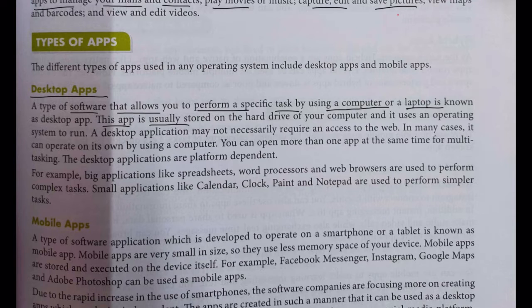These apps can usually be stored on the hard drive of your computer, and they use an operating system to run. In case you do not know what an operating system is, just understand for now that the operating system is the base software which is used to utilize these applications. Let me give you an example of an operating system. Windows is an operating system, Mac OS or iOS is an operating system.